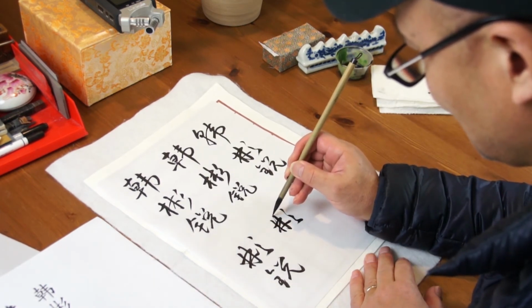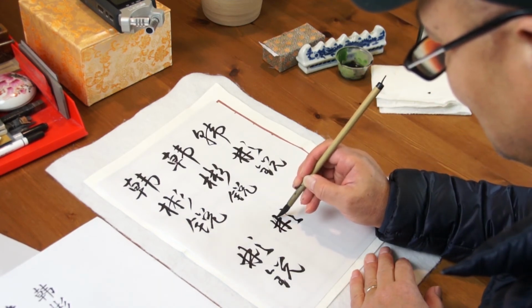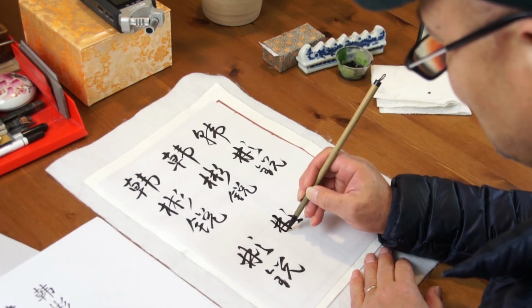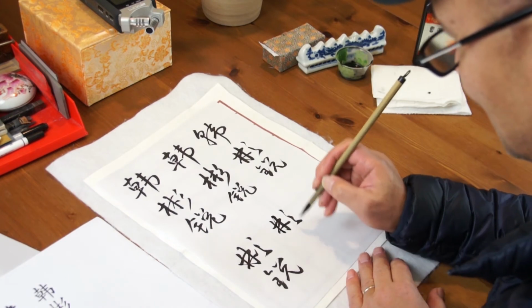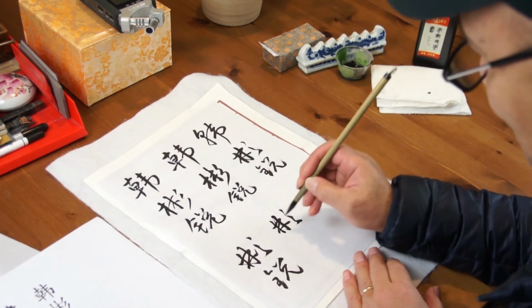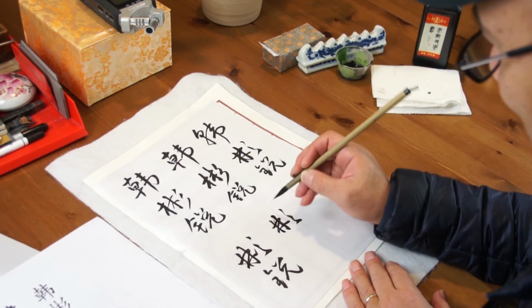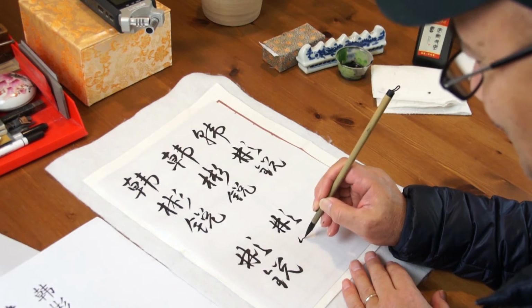I mean this. You don't have to connect. There's a solid part you need to pay attention to. There's some fast movement that generates hair-thin lines. You can omit those. You don't have to do those.